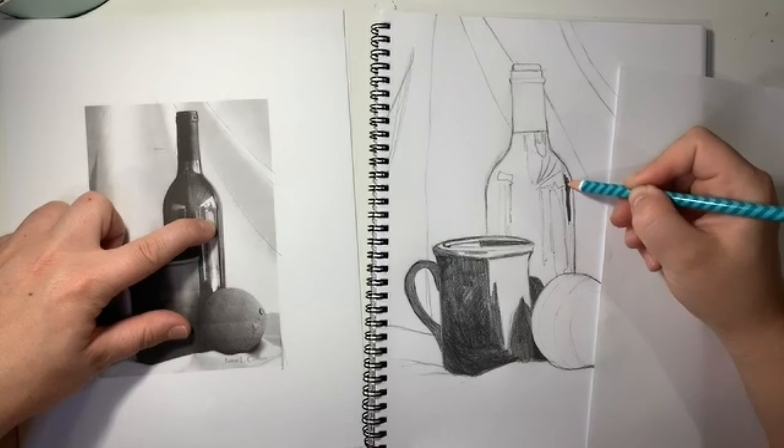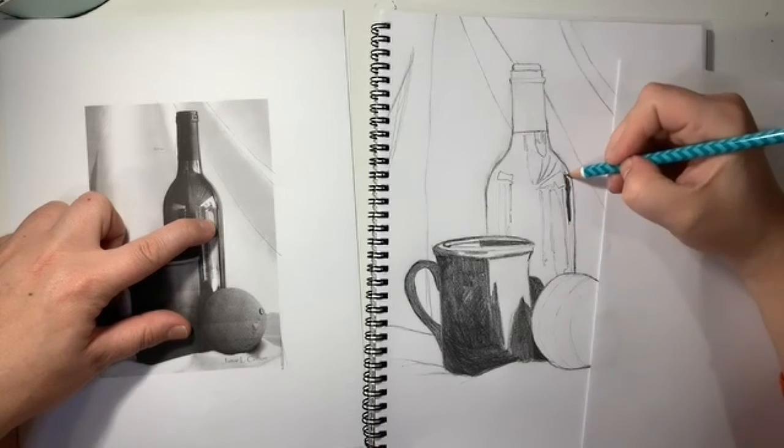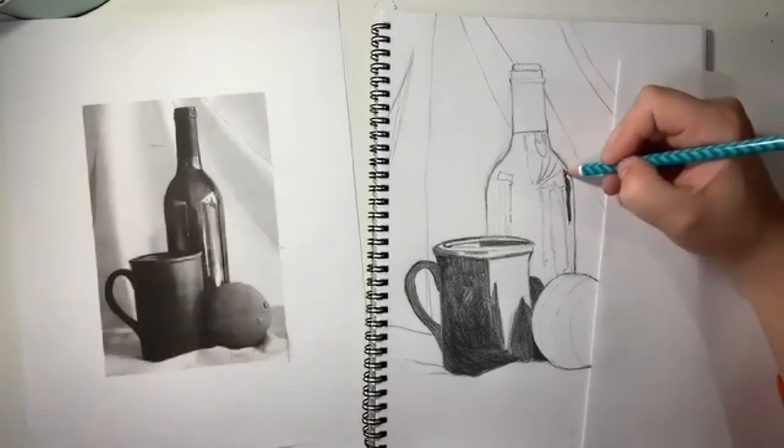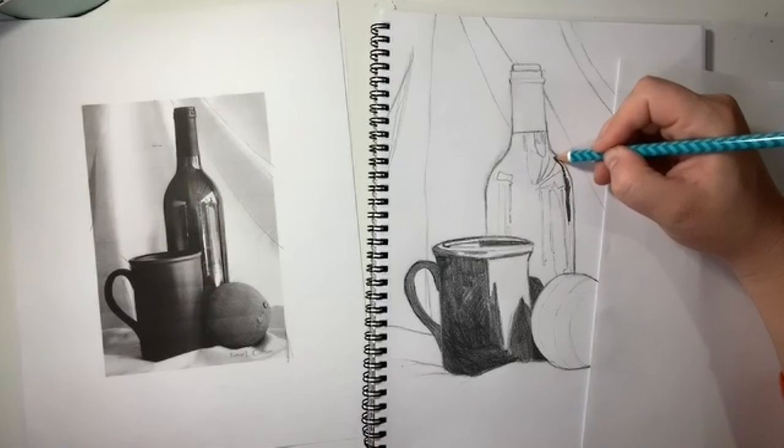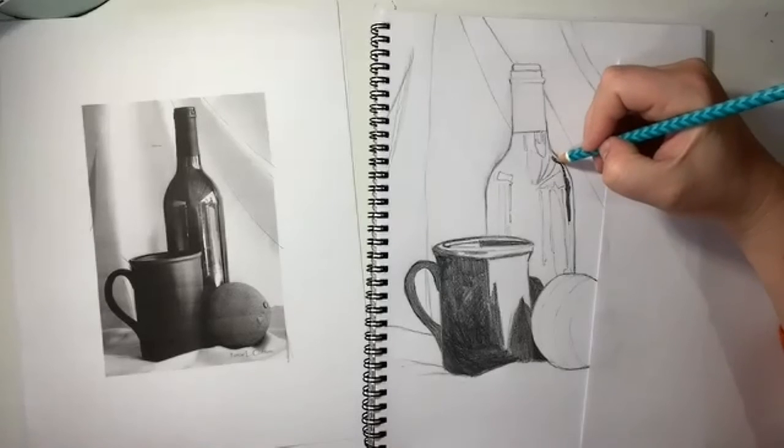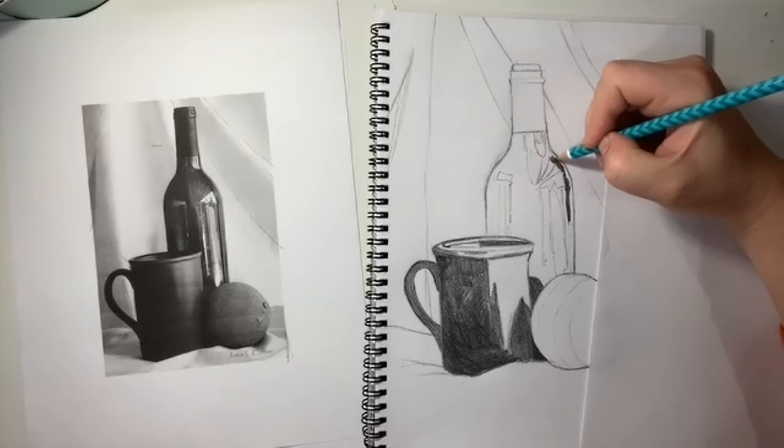And again, how realistic you want this, you want the information to match, the shapes to be the same. If you're okay with it being a little bit looser and loosely based on it, be looser. But slow down and take your time if you're striving for accuracy.